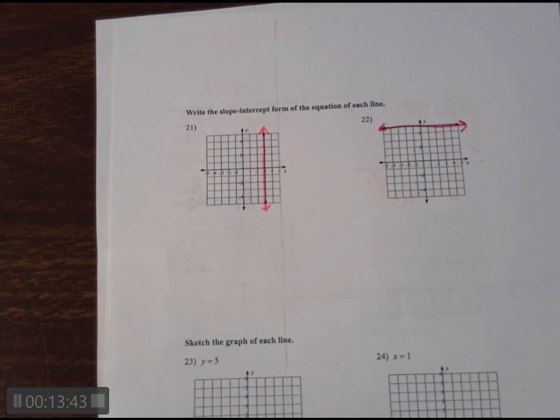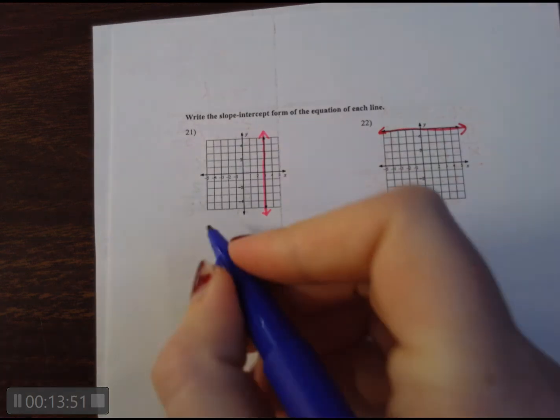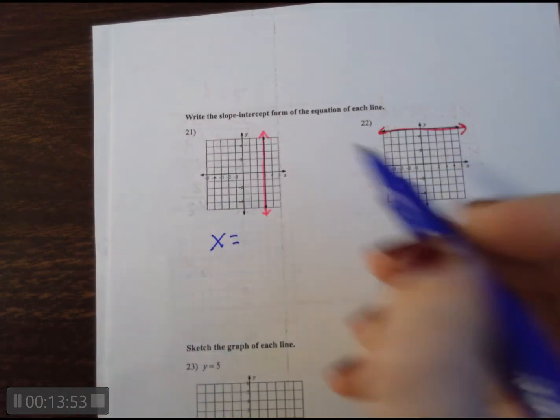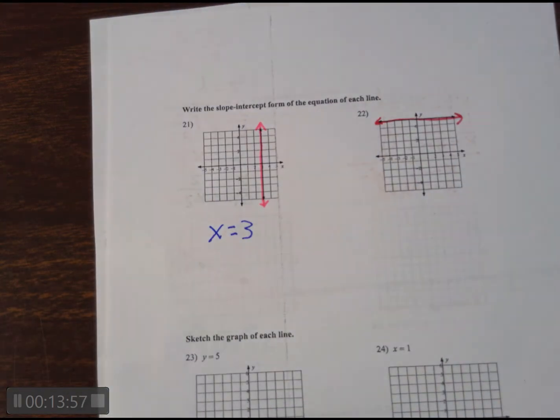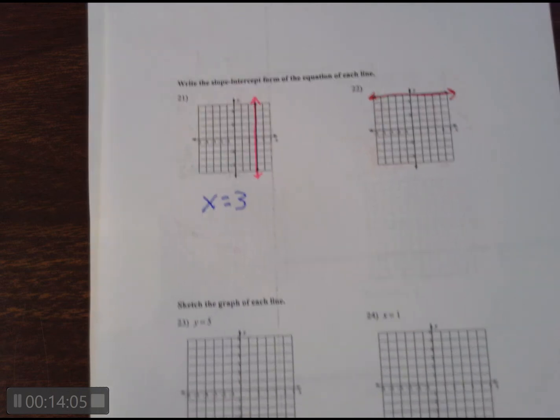Okay. So since 21 is a vertical line, is that going to be my x or my y? Hopefully you said it's going to be x. And then you're just going to count 1, 2, 3. So your equation is x equals 3. And then you'll do the same thing for 22, just recognizing that it's a horizontal line.